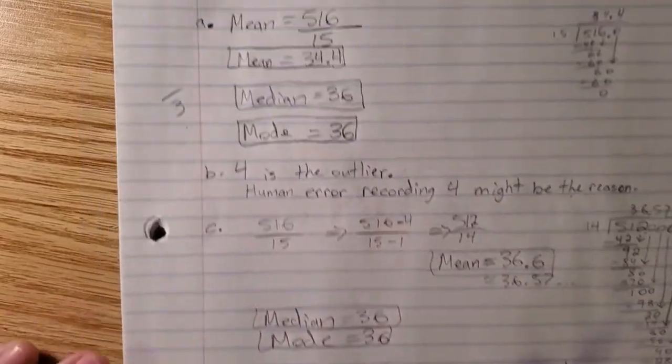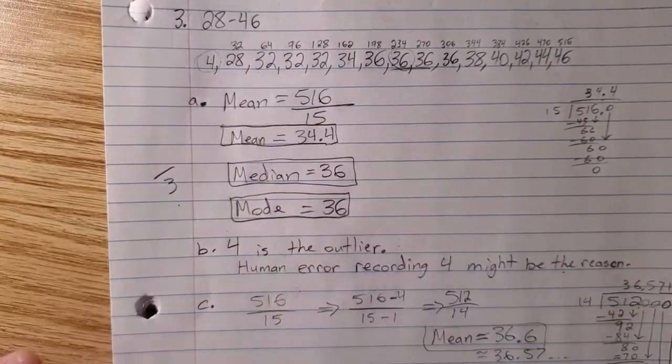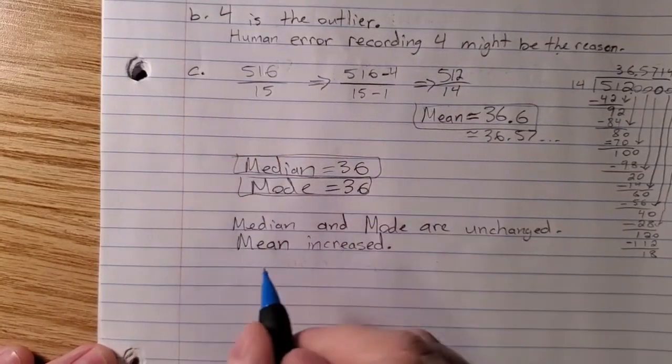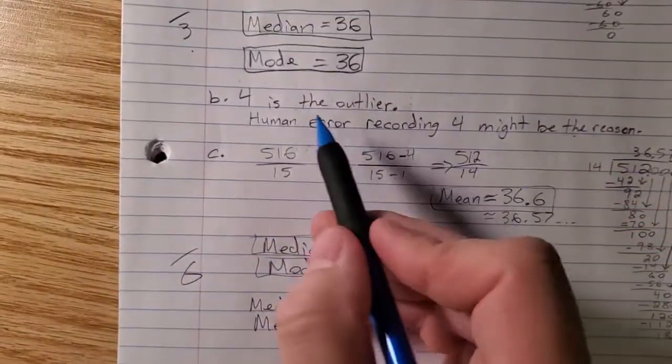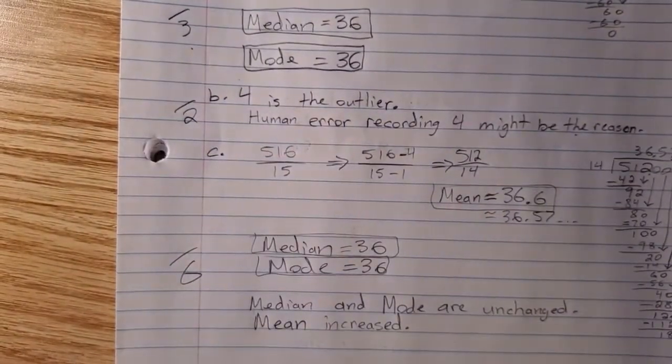And the amount that it increases or decreases has to do with how different that outlier is. This wasn't nearly as much as that 95 in question number 2. So this would have 1, 2, 3, 4, 5, 6 marks. Part B, 4 is an outlier, and a reason would be 2 marks. Let's go on to question 4.